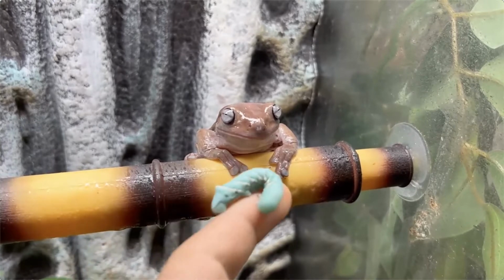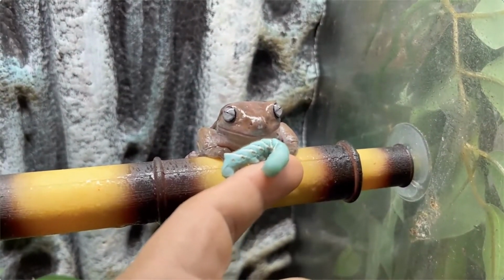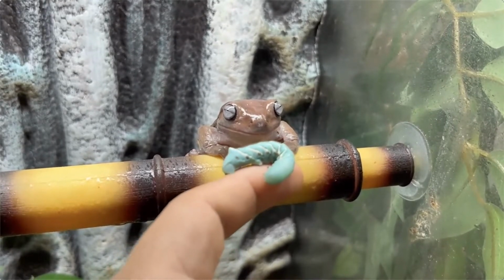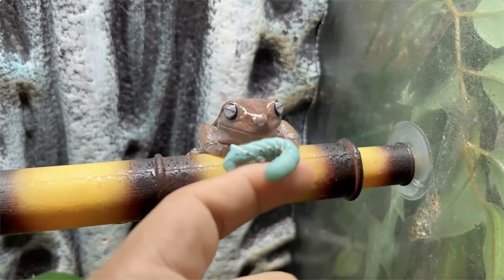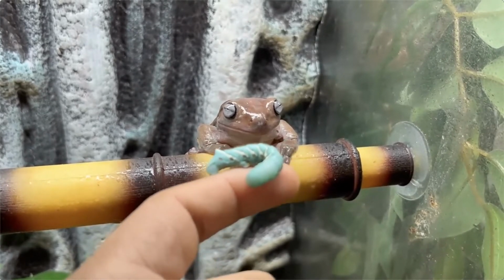But I usually don't let the temperatures get too low, so he usually doesn't have to dig his way into dormancy. I'm trying to feed him right now, and I don't think he's too happy with me. And you might have seen one of his defense mechanisms, and that's peeing all over my hand when he feels threatened. So you might see it again. Let's see.